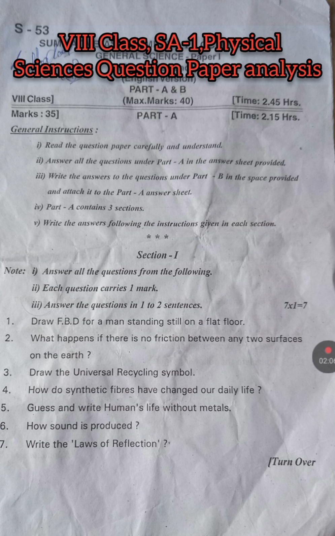Now let me analyze the old paper of 8th physical sciences, that is last year 2023 summative assessment 1. See the first question. In section 1, you have to remember, answer all the questions. There is no choice. Each question carries 1 mark only, 7 times 1 is 7. So, draw FBD for a man standing still on a flat floor. Free body diagram. What is free body diagram? It is a diagram which represents all the forces that are acting on the body. So, you have to draw the free body diagram for a man standing on a still floor.